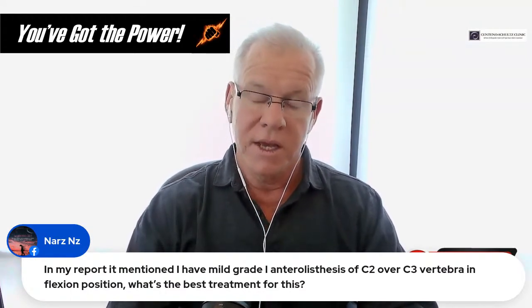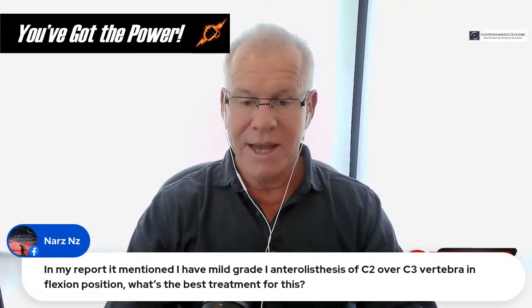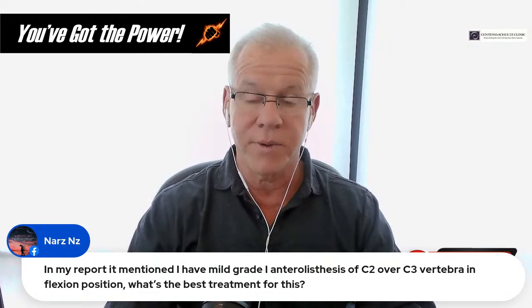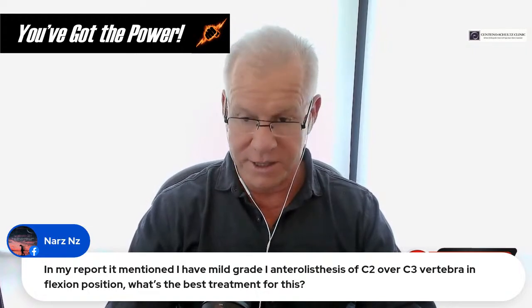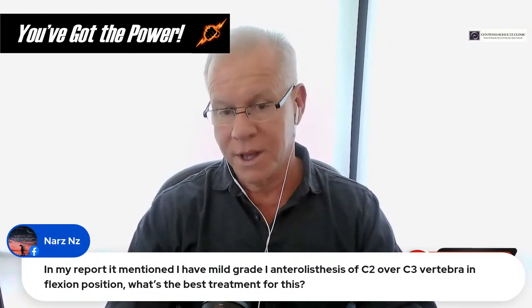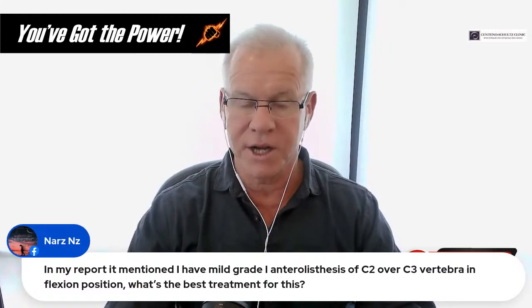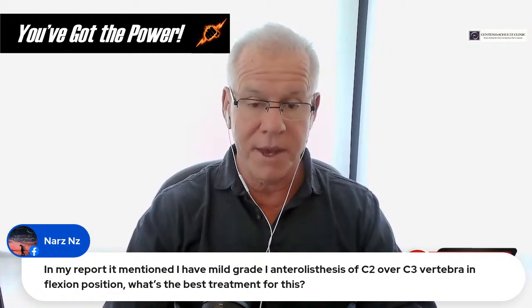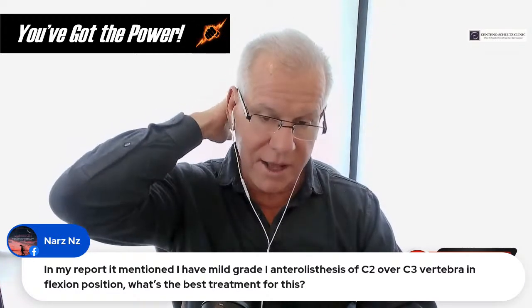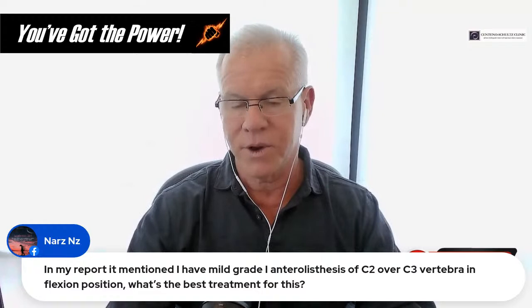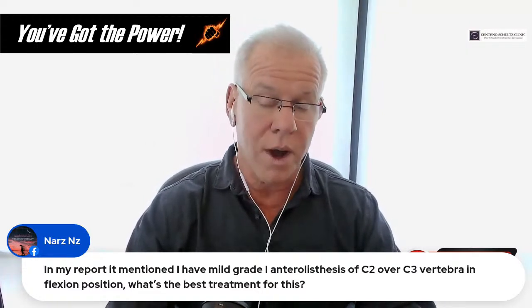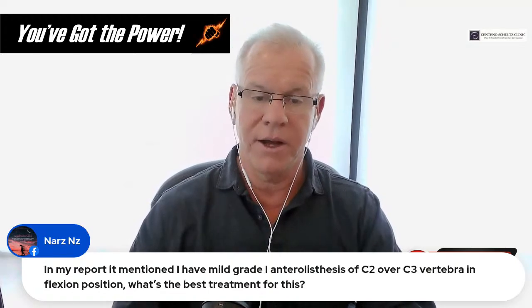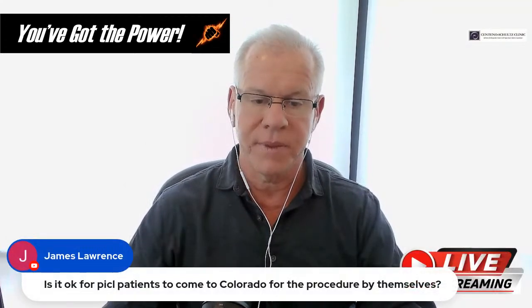Now, you also many times have to inject the C2-3 joint directly, and that would be an X-ray guided fluoroscopic procedure with contrast and digital subtraction angiography to be able to do that. But some of those patients will just get better with tightening down the posterior ligaments at C2 and C3. Others will require that plus injecting the joint directly under X-ray guidance.